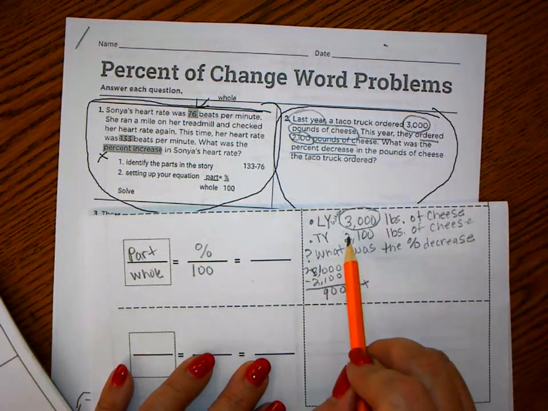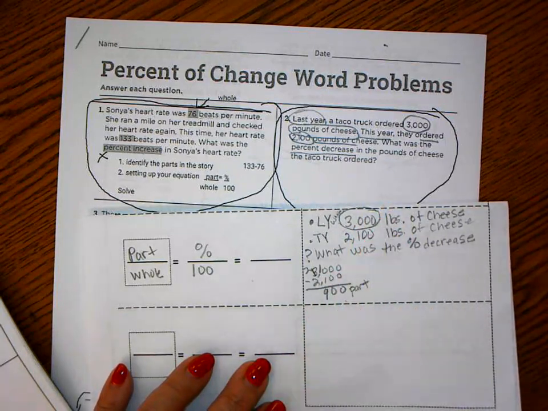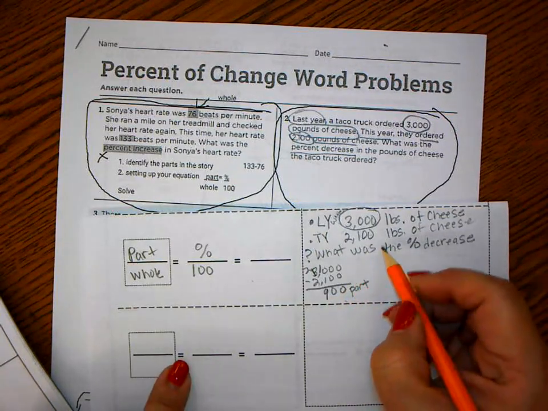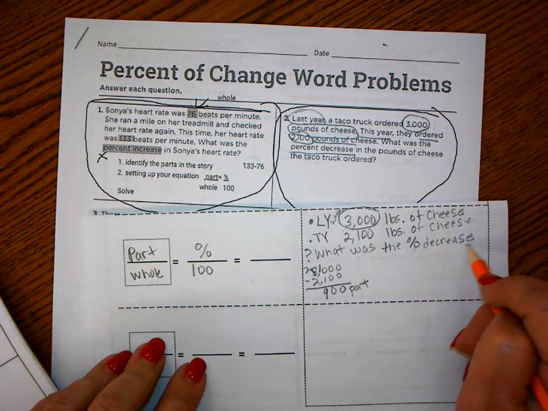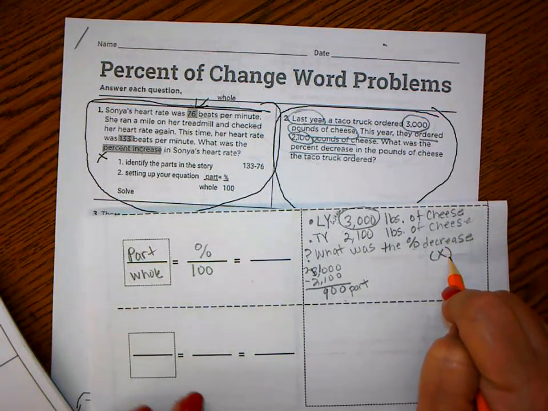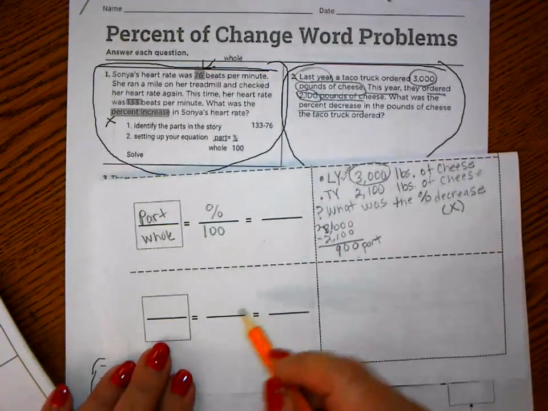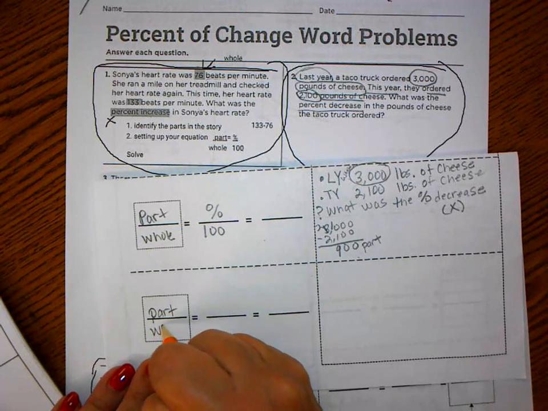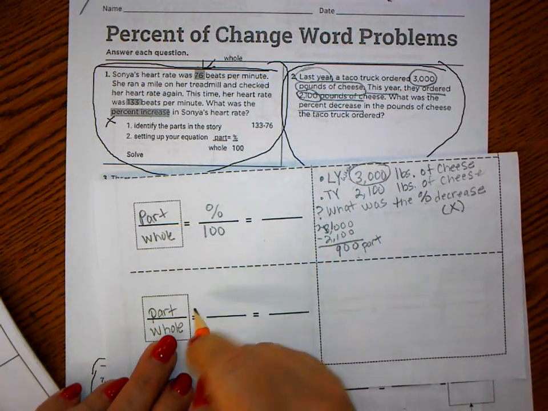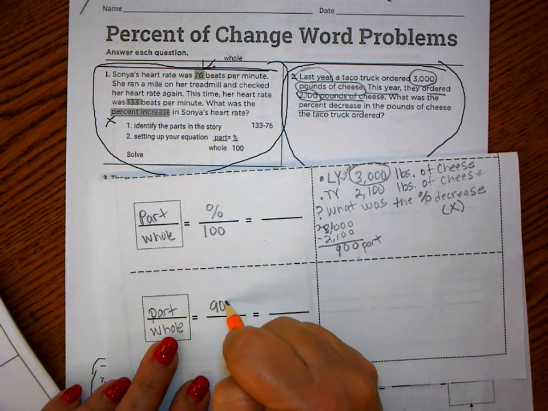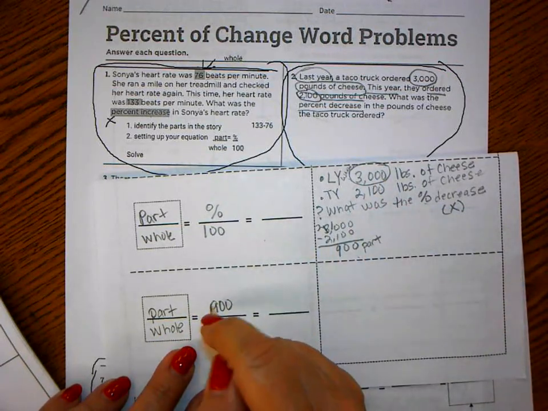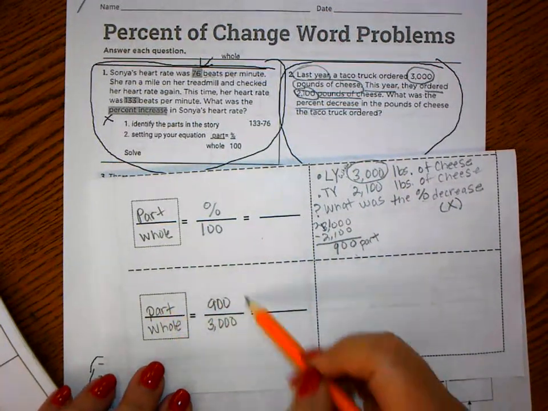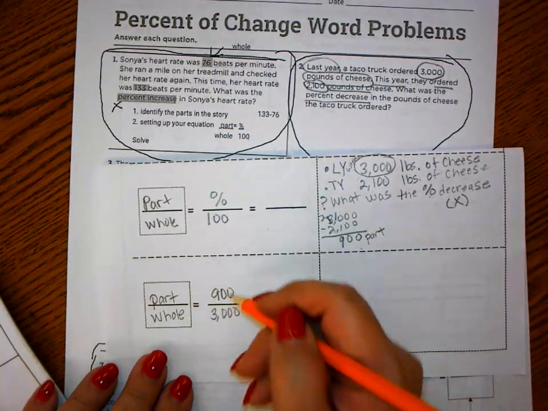And then I'm done with this year's numbers. I don't want to look at that anymore because I need to find out what was the percent in change, right? The percent decrease is going to be my X value. So now I'm going to come down here and plug in my information. This is a part. This is the whole. So my part is going to be 900. And the whole is 3,000.